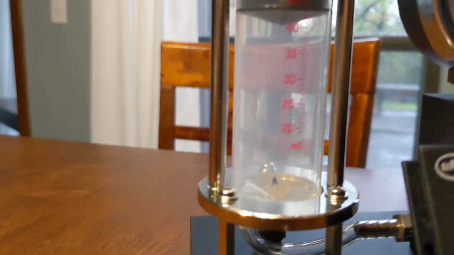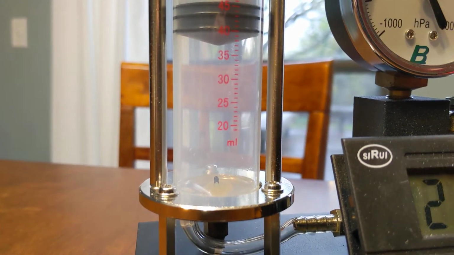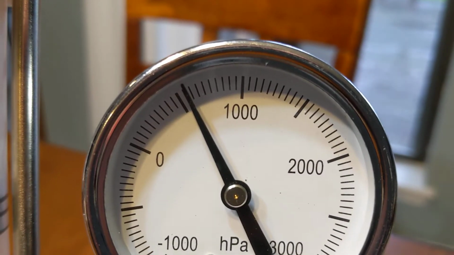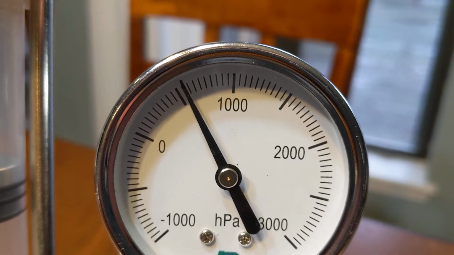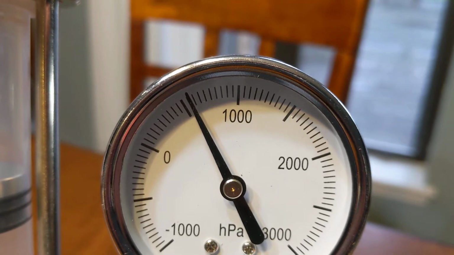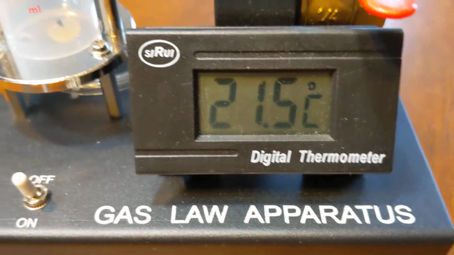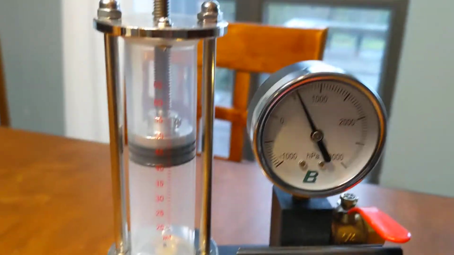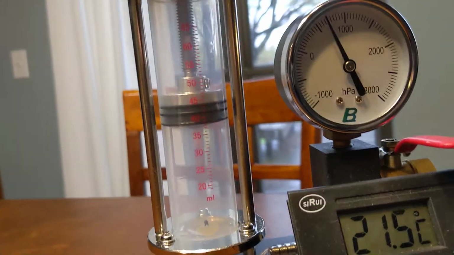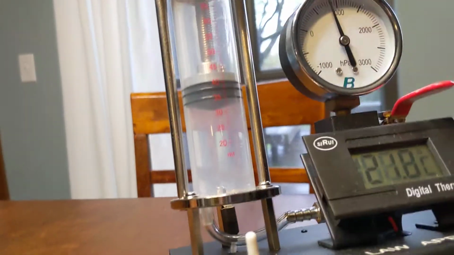Let's bring it down to 40. 40 mils. Now we are at a little over the first mark after the 500, so that'd be 560. 21.5. Next set of data here.